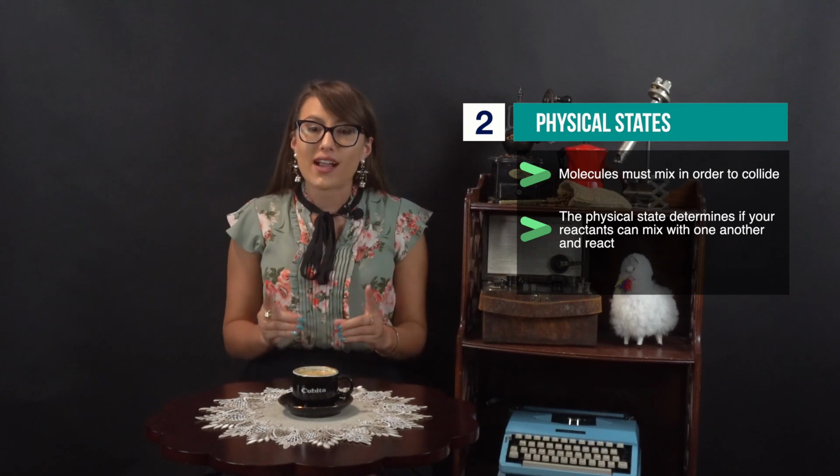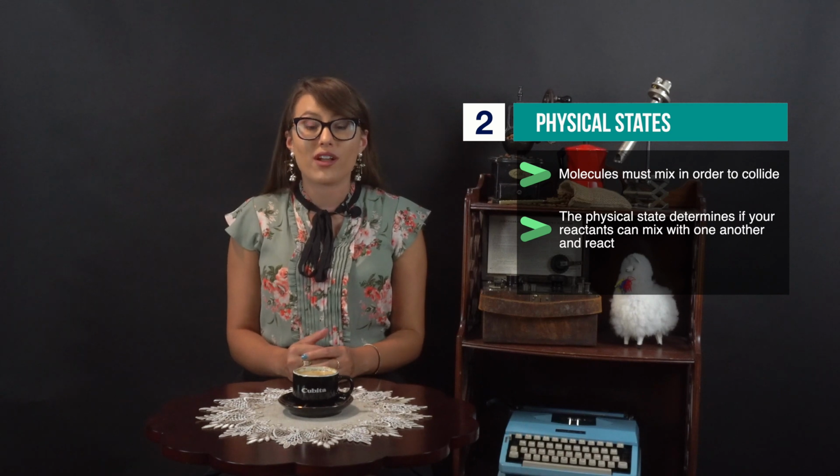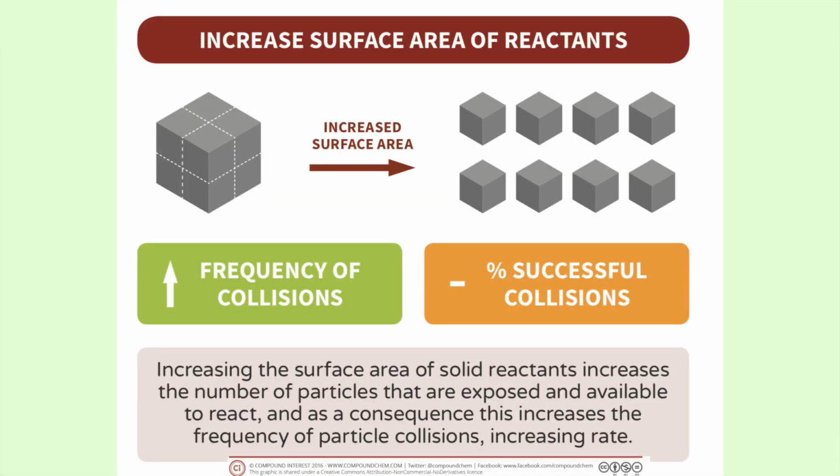However, if the reactants are in different phases, then collision only occurs at the point of contact between the phases. This brings into consideration surface area. The more surface area that is available allows for more contact to be made. One way to increase surface area of a solid is to grind it into smaller pieces, because this allows for more contact surfaces to be present.